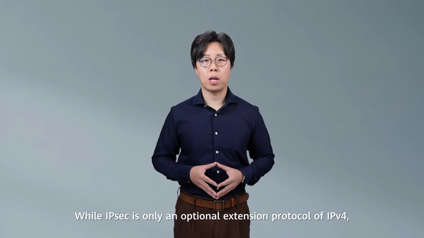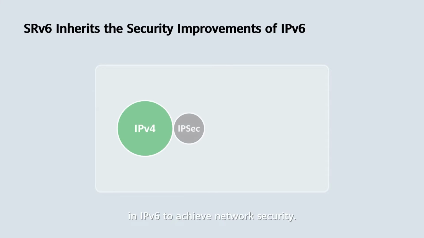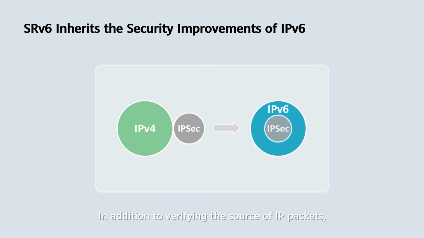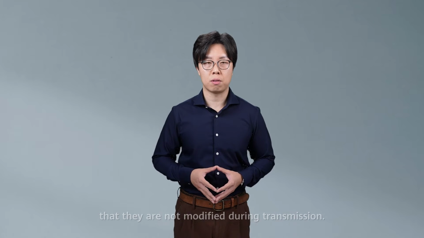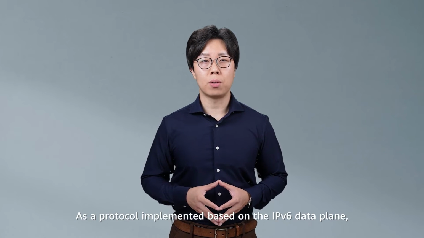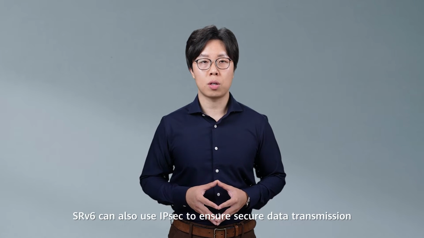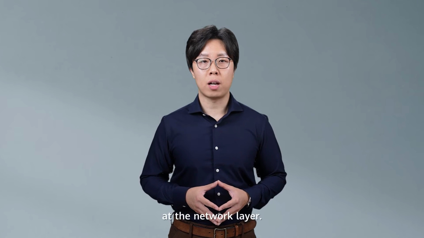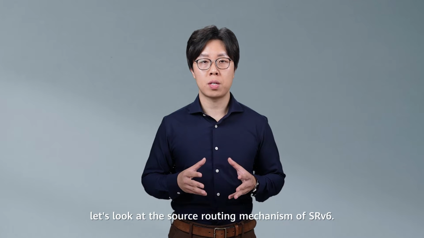While IPsec is only an optional extension protocol of IPv4, it is used as a fundamental, mandatory protocol in IPv6 to achieve network security. In addition to verifying the source of IP packets, devices using IPsec can also encrypt and verify the packets to ensure that they are not modified during transmission. As a protocol implemented based on the IPv6 data plane, SRv6 can also use IPsec to ensure secure data transmission at the network layer. Next, look at the source routing mechanism of SRv6.